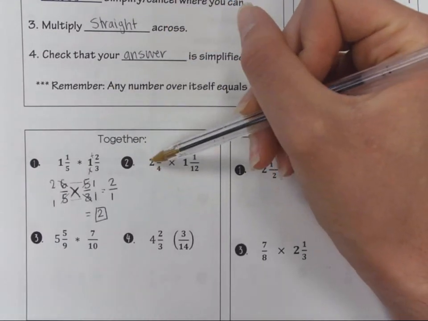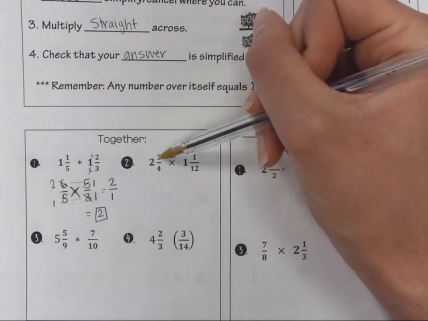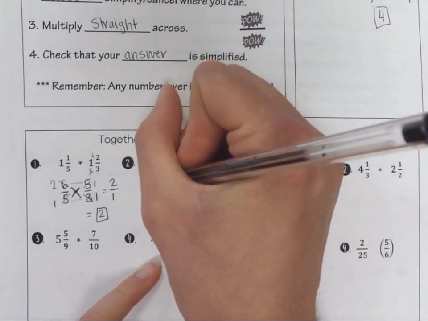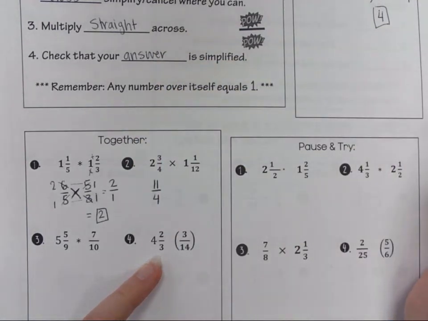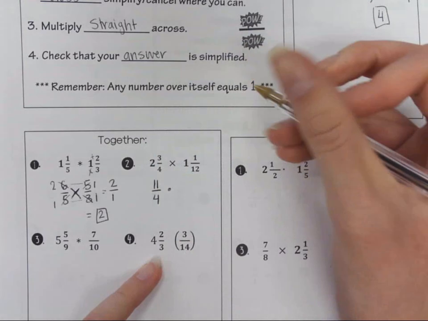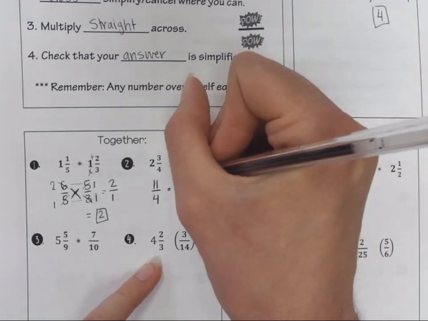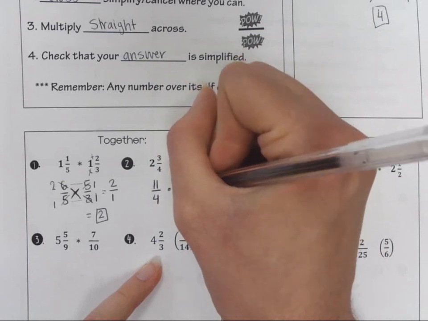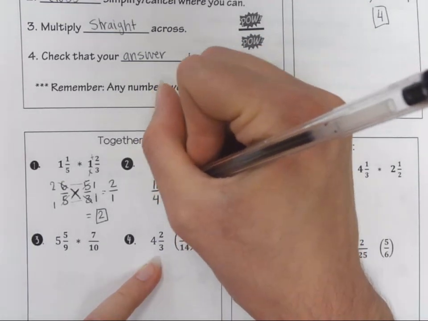So I'm going to go 4 times 2 is 8. 8 plus 3 is 11. So I've got 11 over 4, because 4 was my denominator. That stays the same. And then over here I'm going to do 12 times 1 is 12, plus 1 is 13, so I've got 13 on top and 12 on the bottom. Okay, then I want to try cross-simplifying.